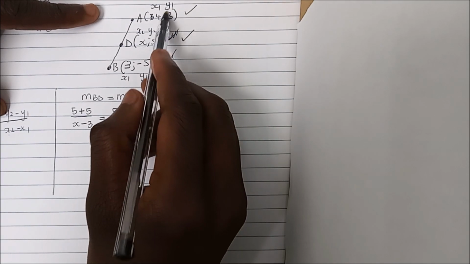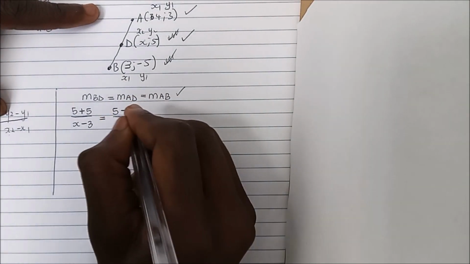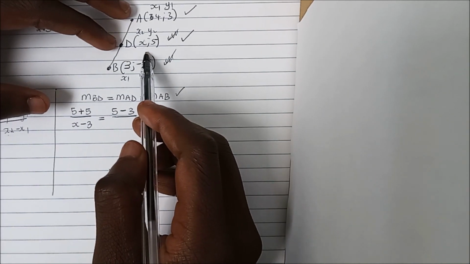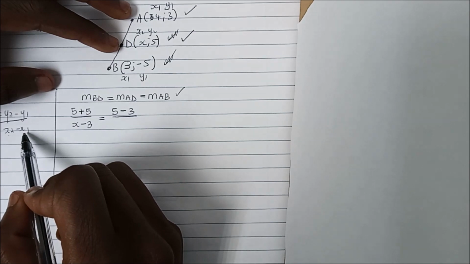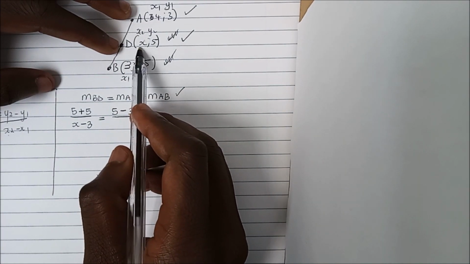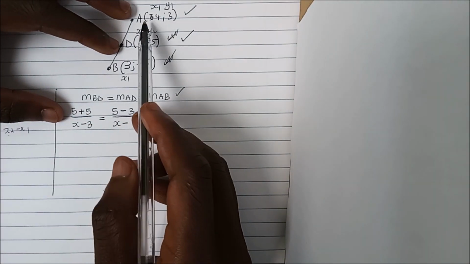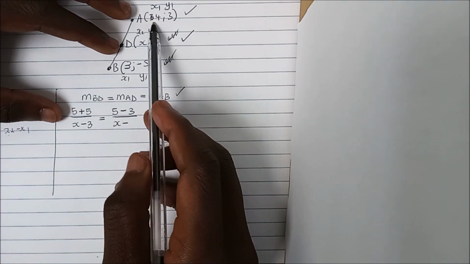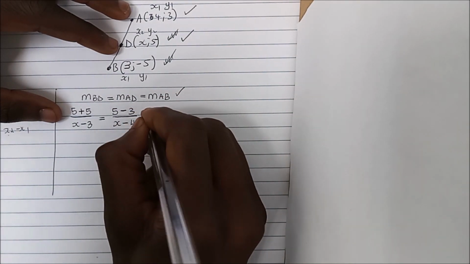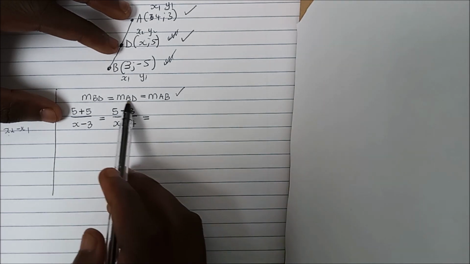Then our y1 comes from A, which is 3, over. And then from this point, since we are finding the gradient of AD, what's going to be our x2? So if you check here, your x2 will be x. So now we will have x minus, and then what's going to be our x1 from the naming? That's going to be 4.